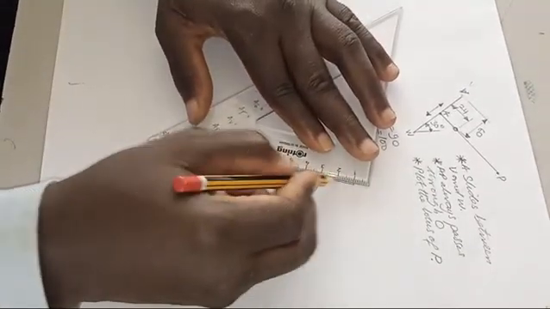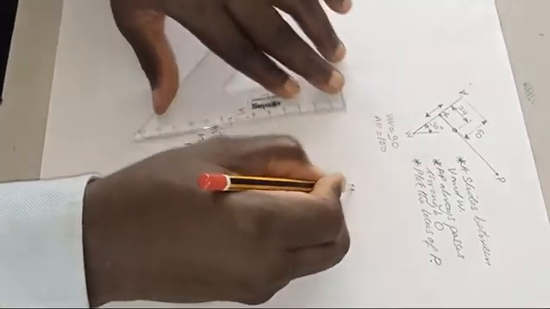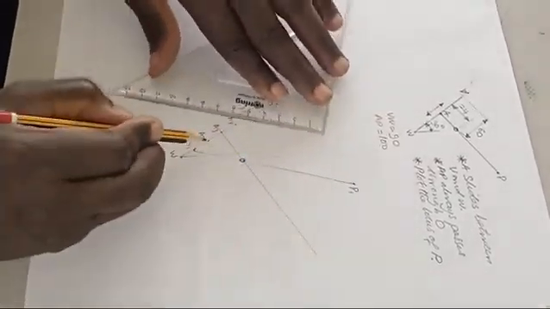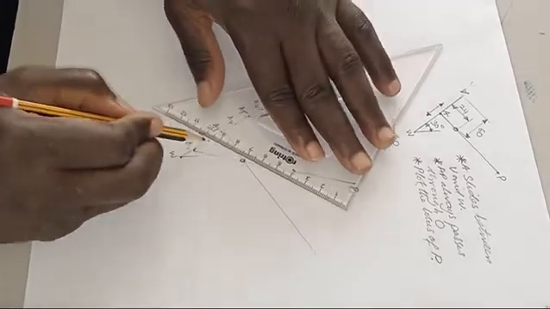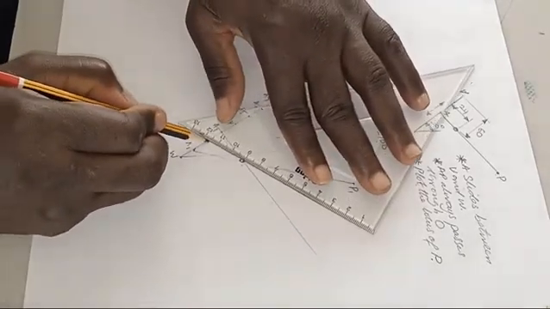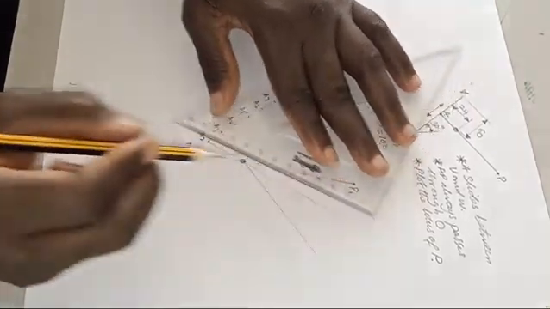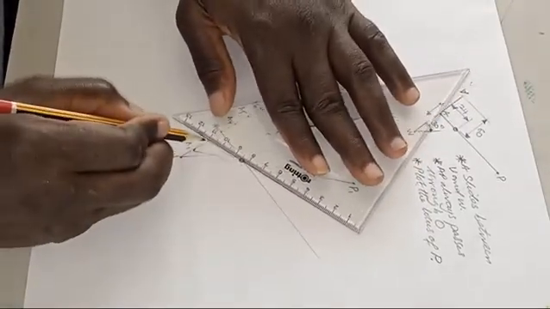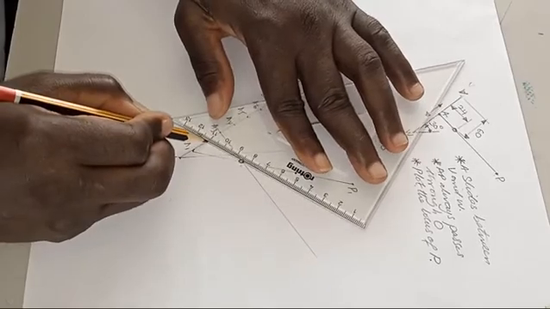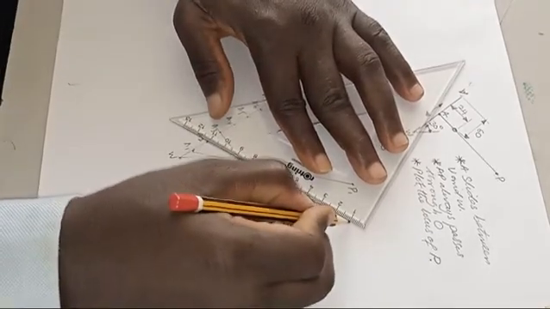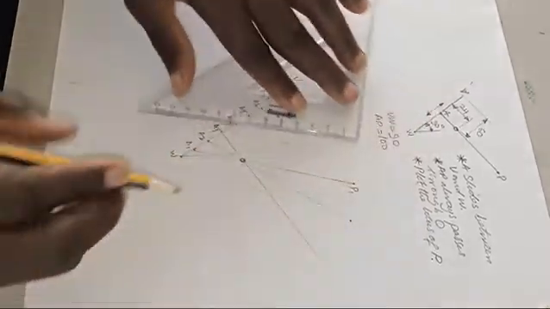This is 100. So that's our P1. Now you do the same thing. It must pass through O. Do another one from A2. It must always pass through O. Like that. And you measure your 100 along the line.